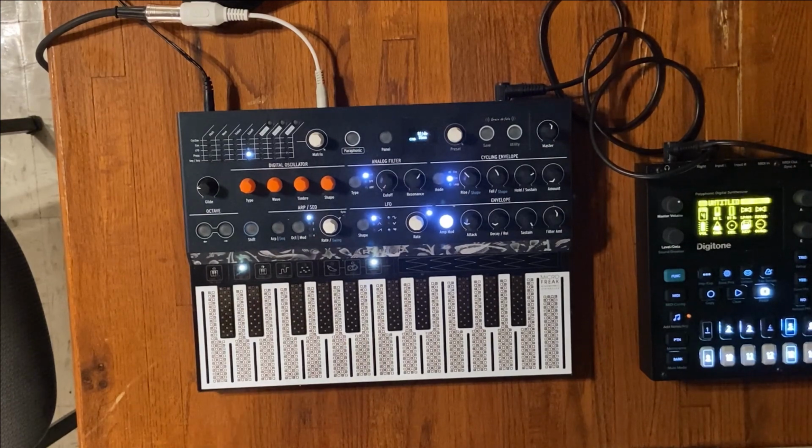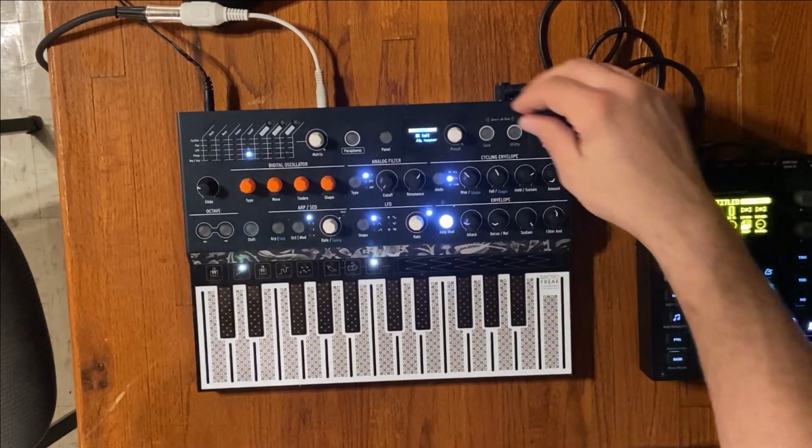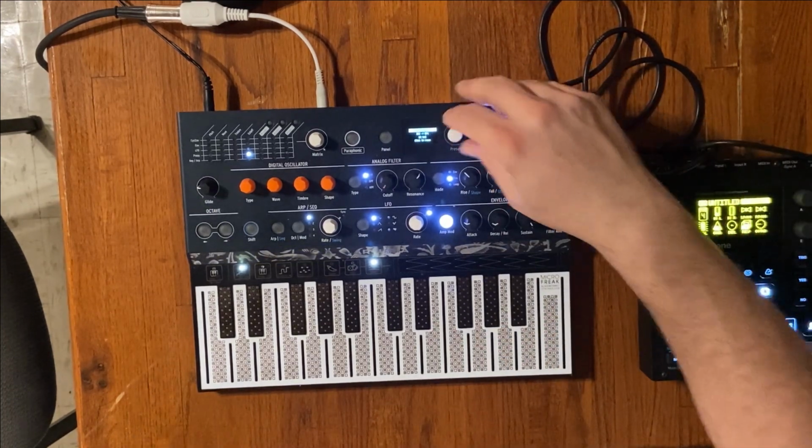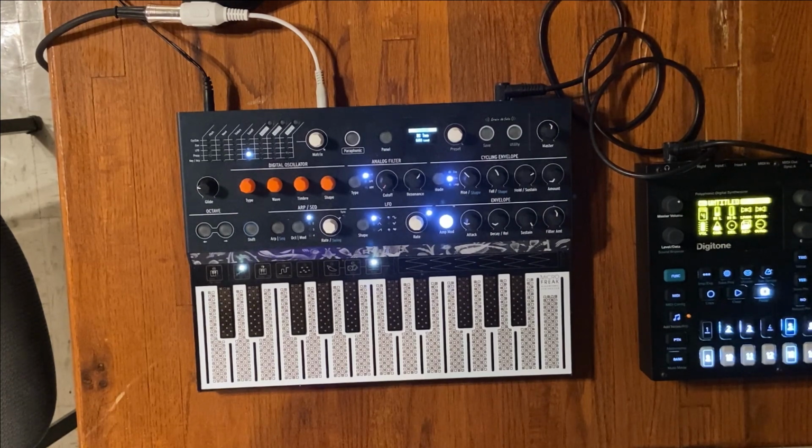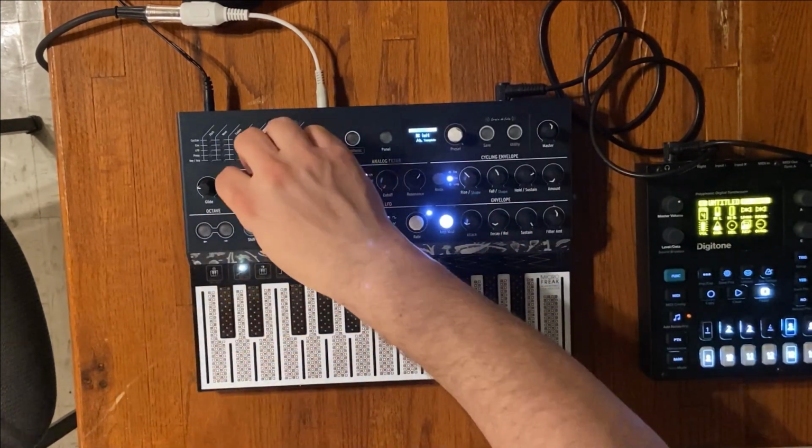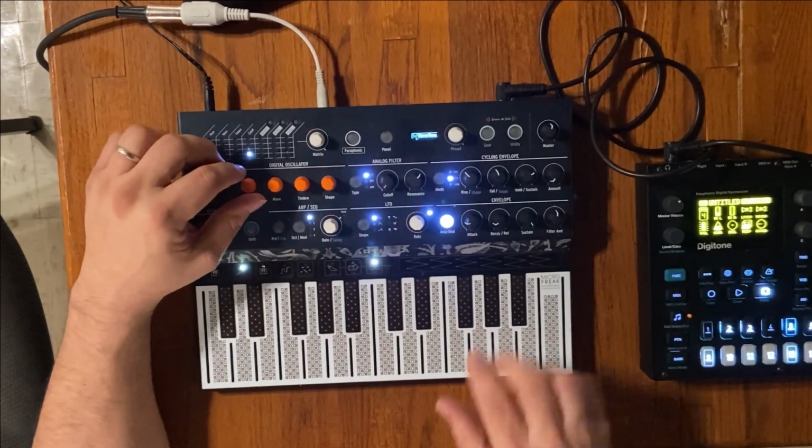A little portamento in there. All right, we'll save that one also. Okay, great. So let's change to a different oscillator type. All right, so we have the super wave.